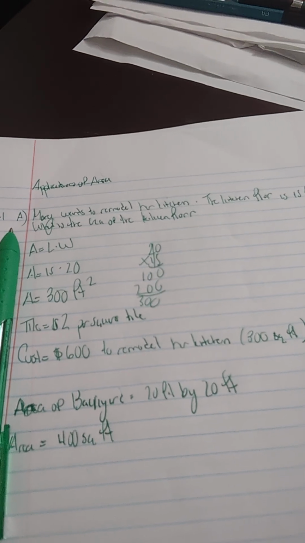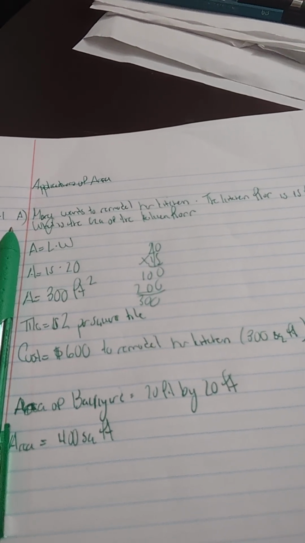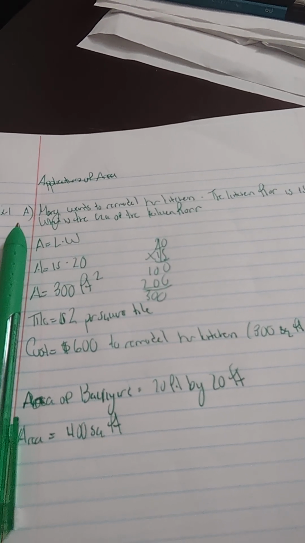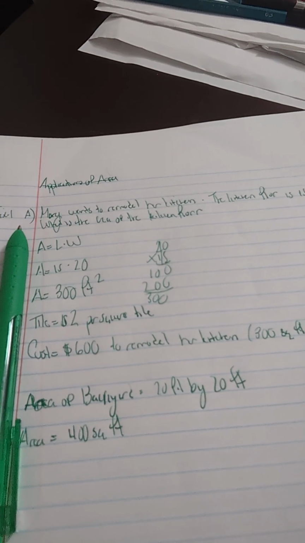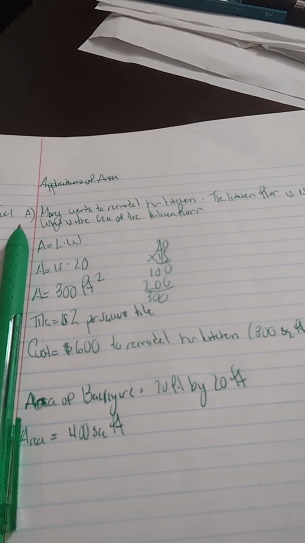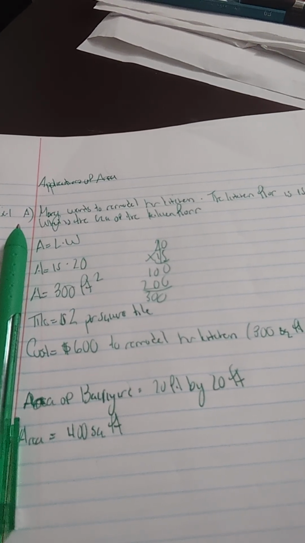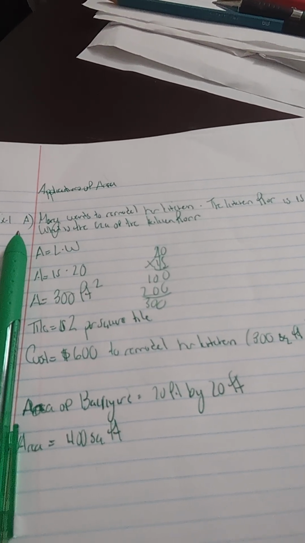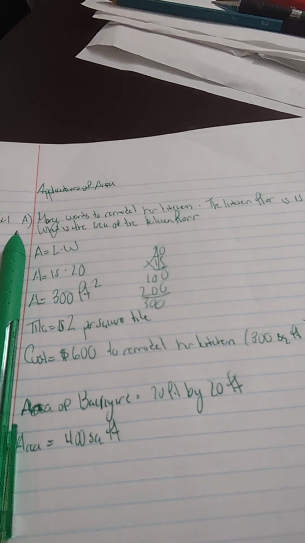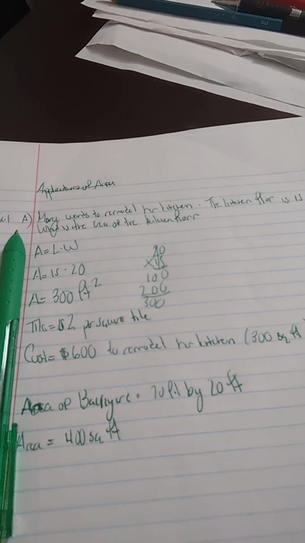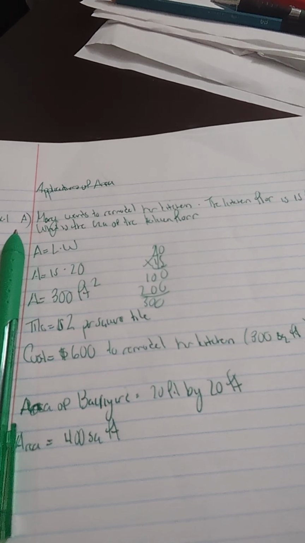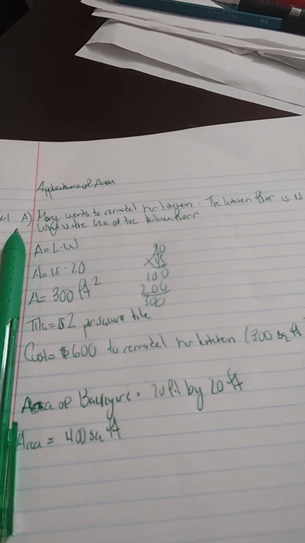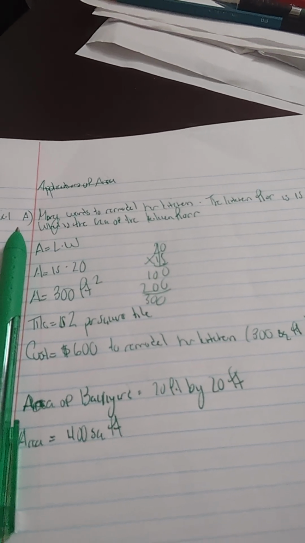So let's say you said, okay, I want a garden that is, I don't know, 10 by 15 feet. The question is, can the garden fit into the backyard if you make a garden that's 10 by 15 feet?